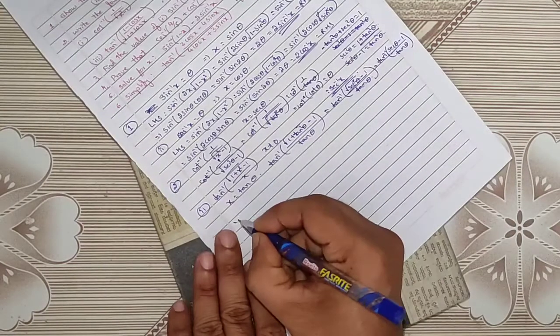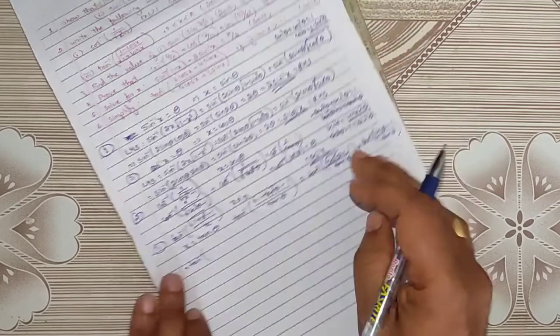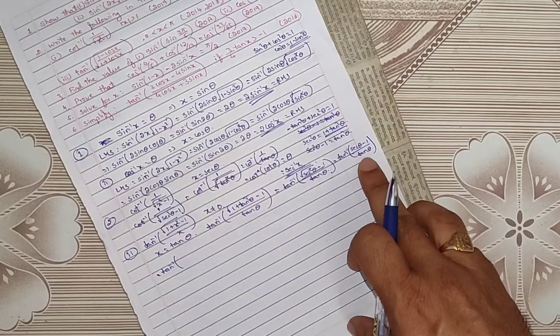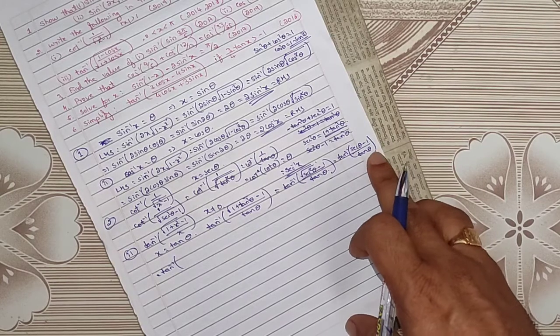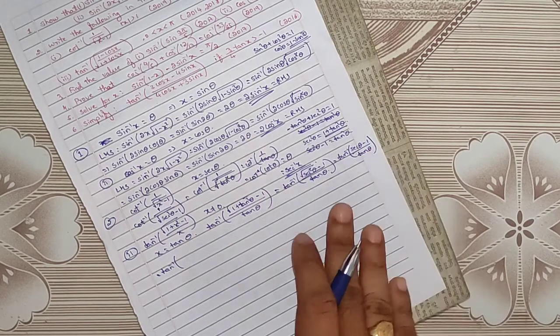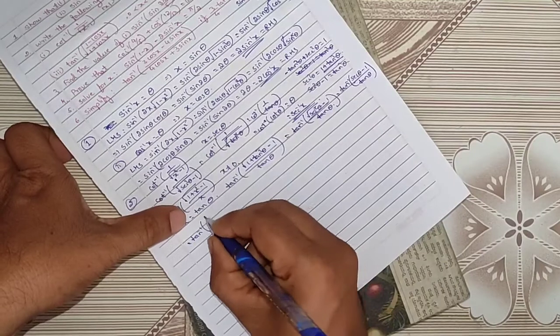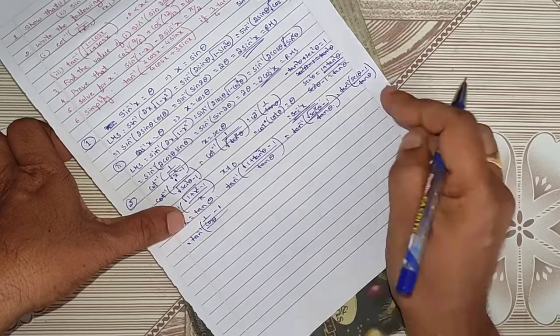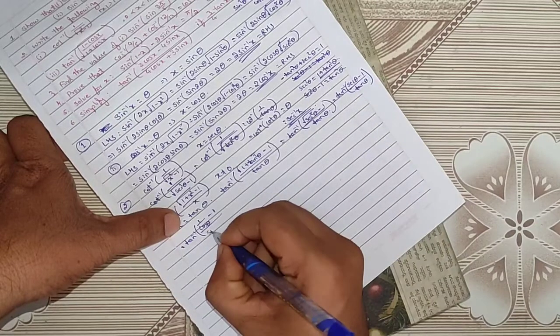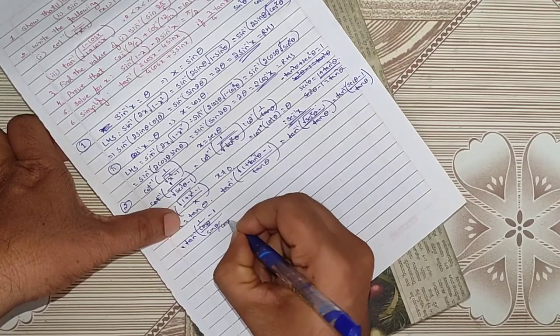Okay, so here there is no further identity. I can write secant theta as 1 over cos theta, and tan theta as sin theta divided by cos theta.